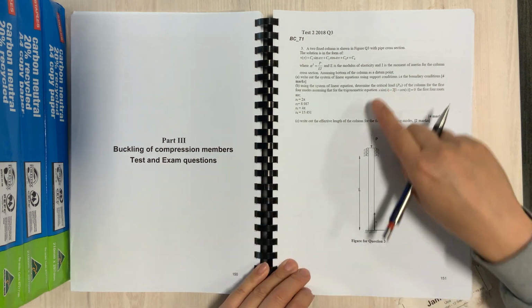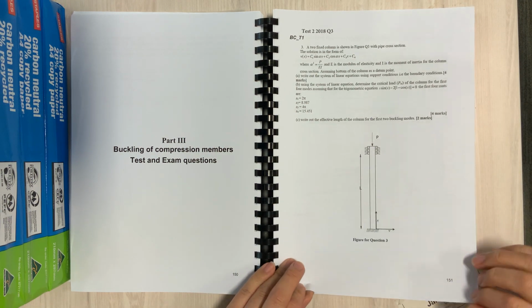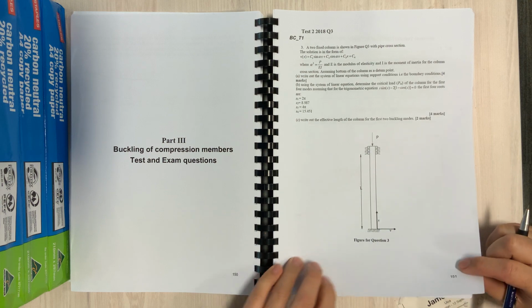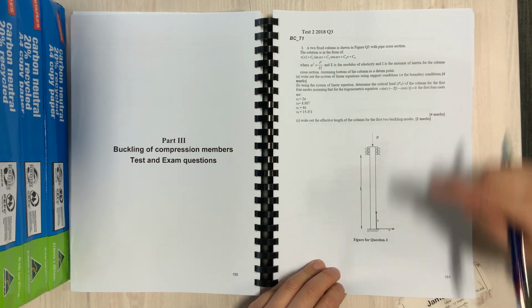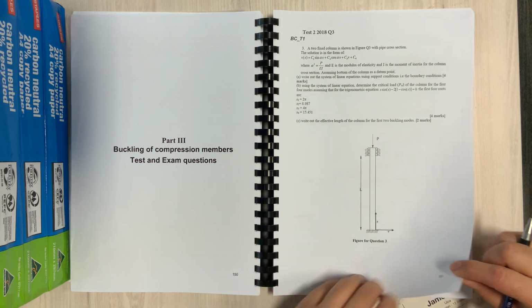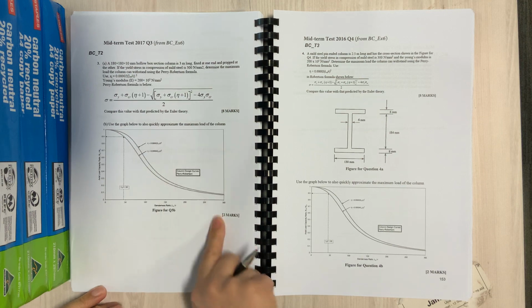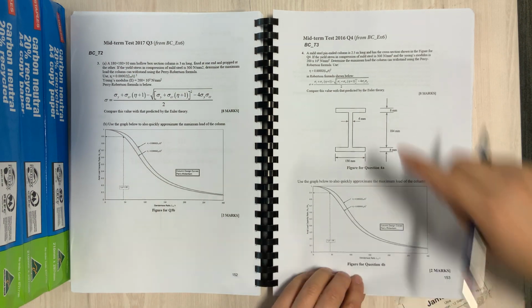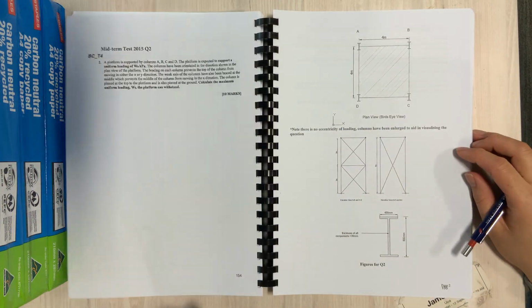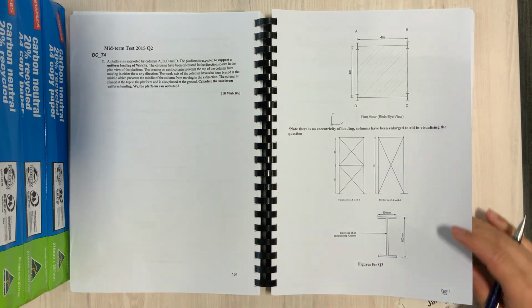This bit here, you can see the past test questions that have been set in the past. Obviously the students at that stage would have been given some very strong hints as to what the question might be. So you can see the Perry-Robertson equation and stuff like that. Midterm tests. This one here was a midterm or class test given before.